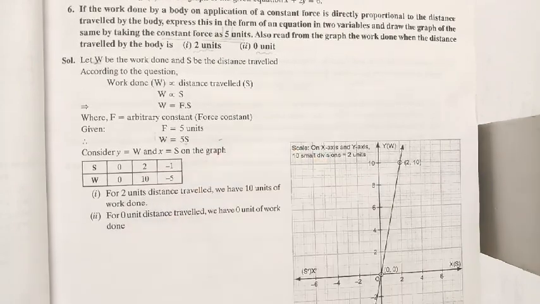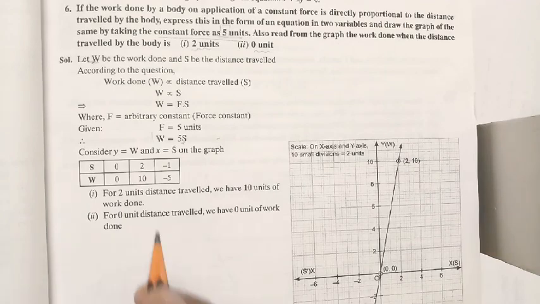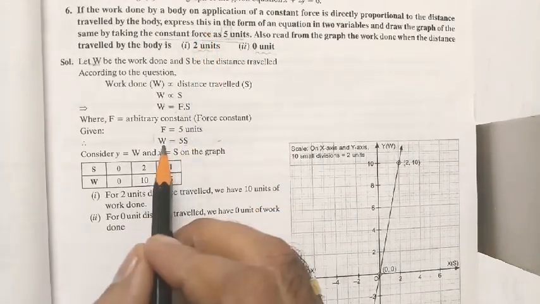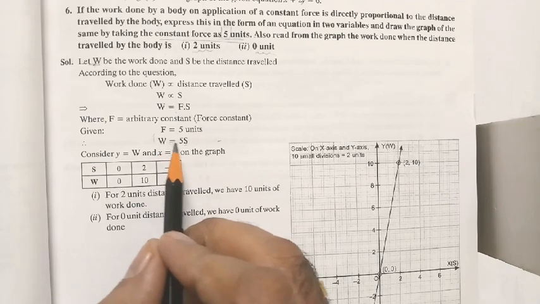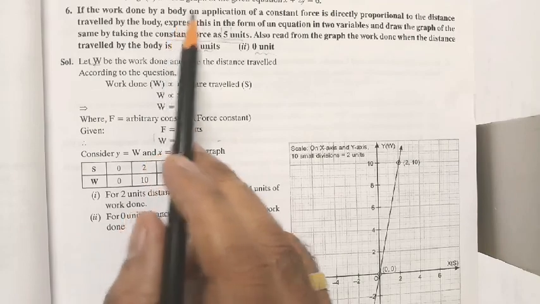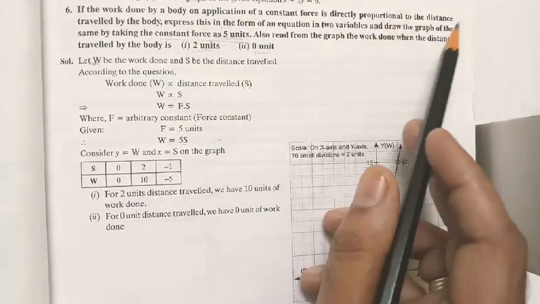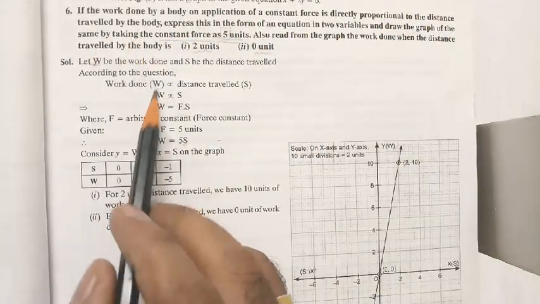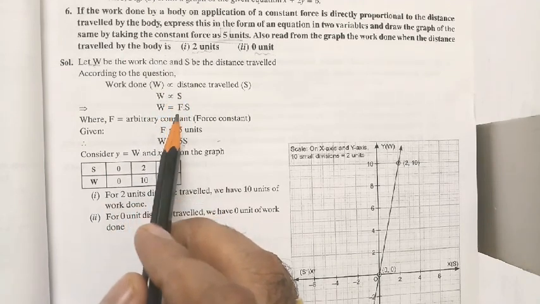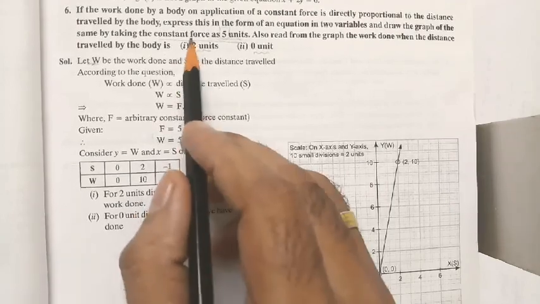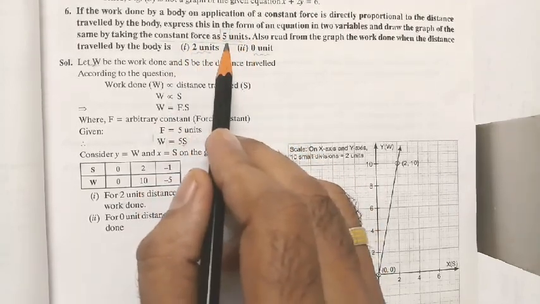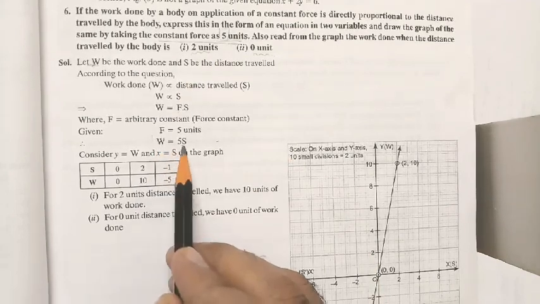For the above statement we have framed the equation, that is W is equal to 5S. That is, the work done by a body is directly proportional to the distance traveled by the body, W is directly proportional to S, and W is force into distance, and the force is given as a constant. The constant force is 5 units, so W is equal to 5S.